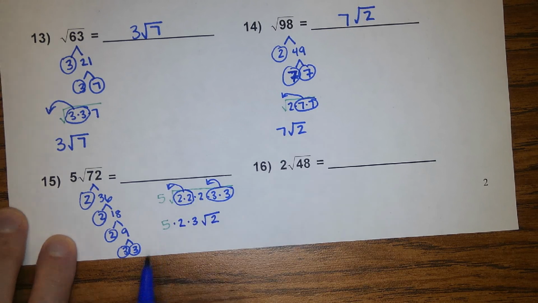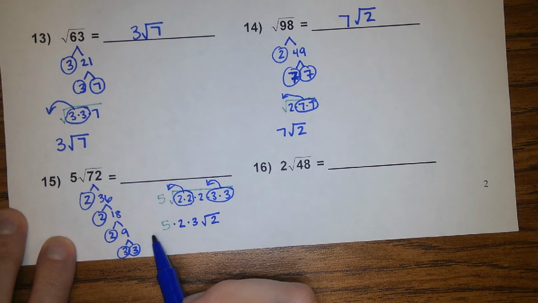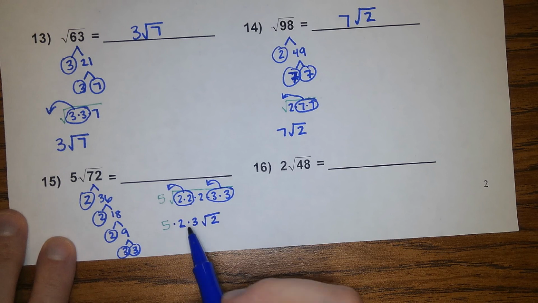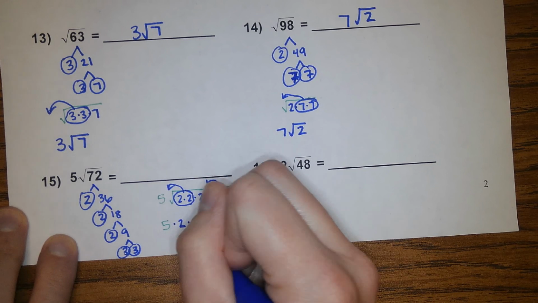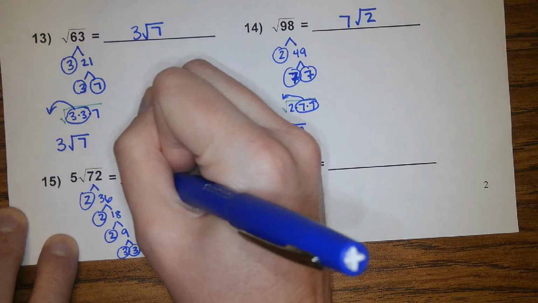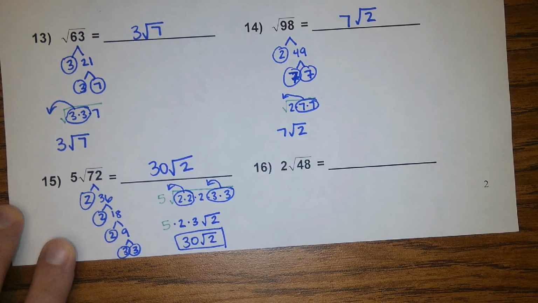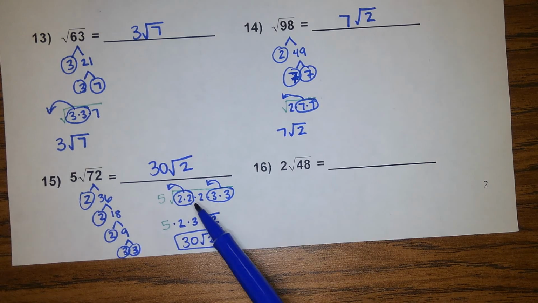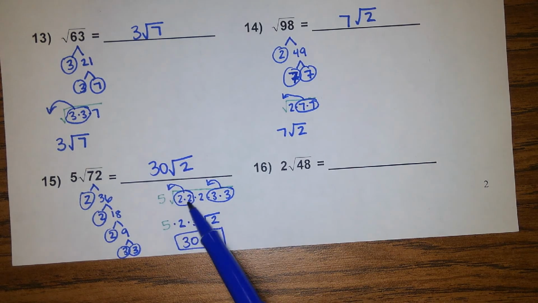So then we have 5 times 2, which is 10, times 3. So we have 30 radical 2. That's our answer right there. All right, and it's super important to remember that when you have a pair inside the radical, when you take it out, only one of them remains, right? The other just doesn't make it, it disappears.